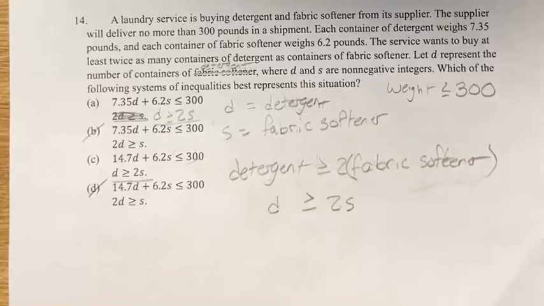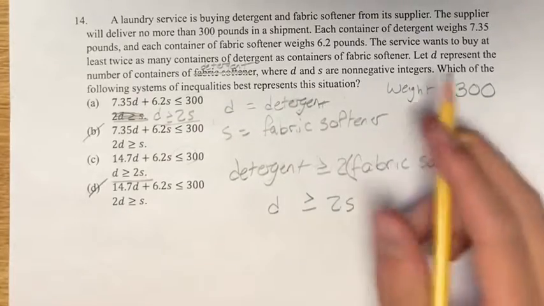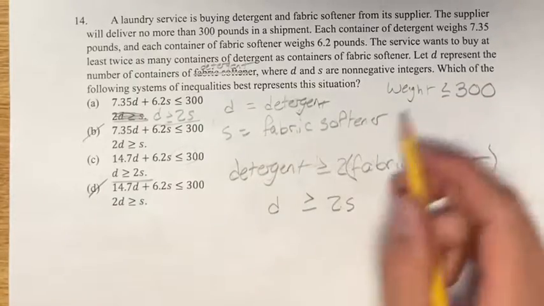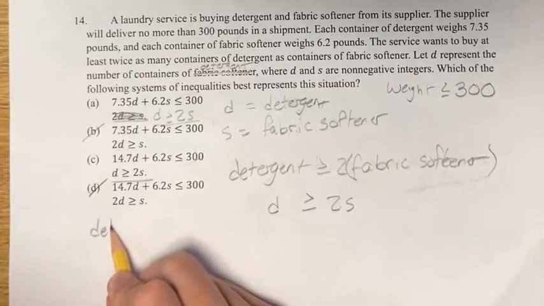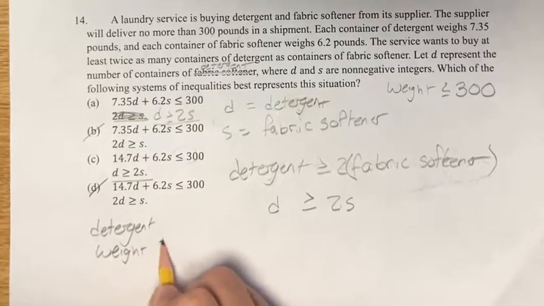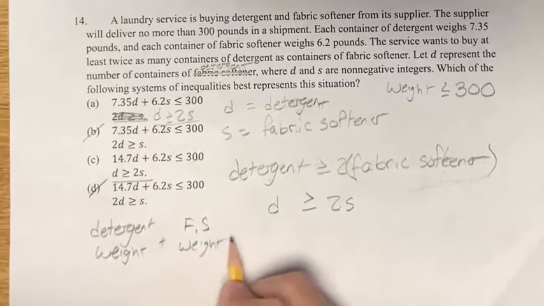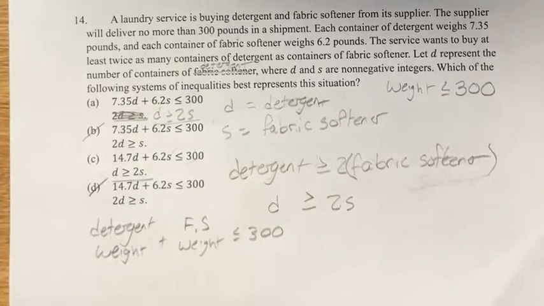We have to find out how we would calculate the weight. So we're going to take the total weight is less than or equal to 300. The total weight we can say as detergent weight plus fabric softener, I'll just write as FS weight, must be less than or equal to 300.